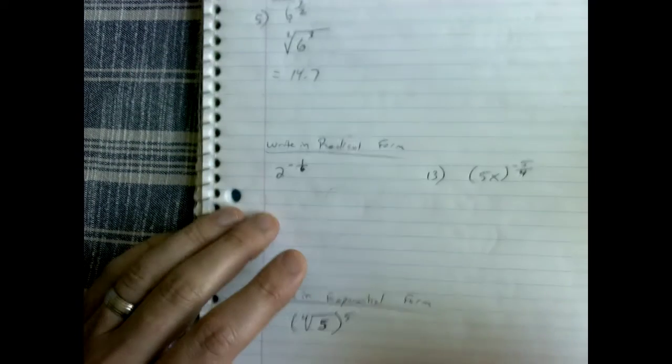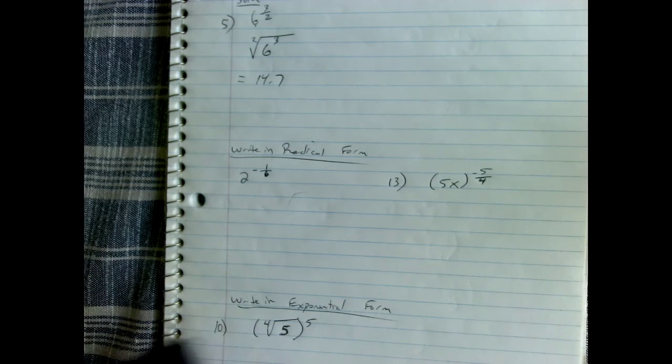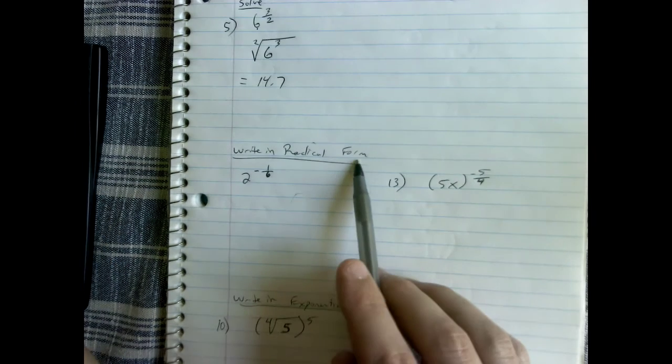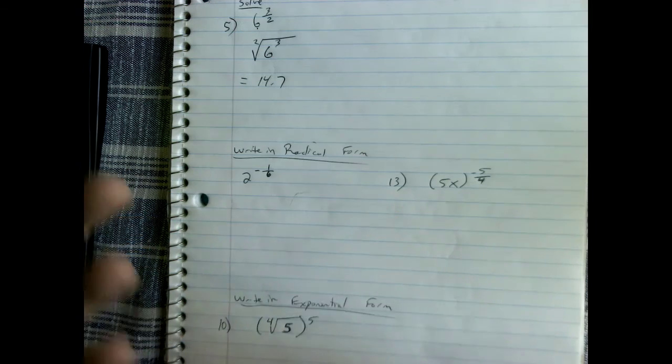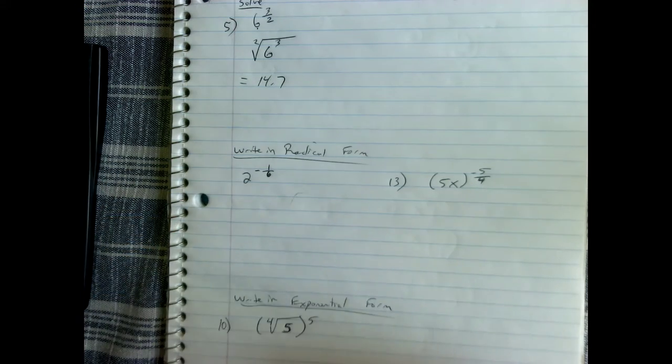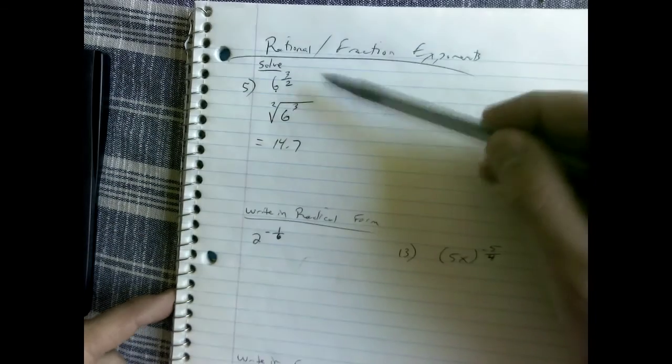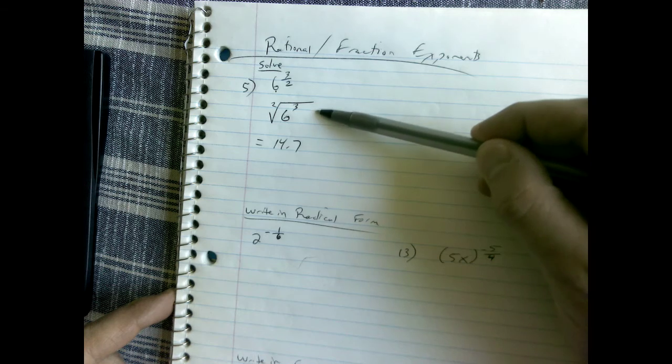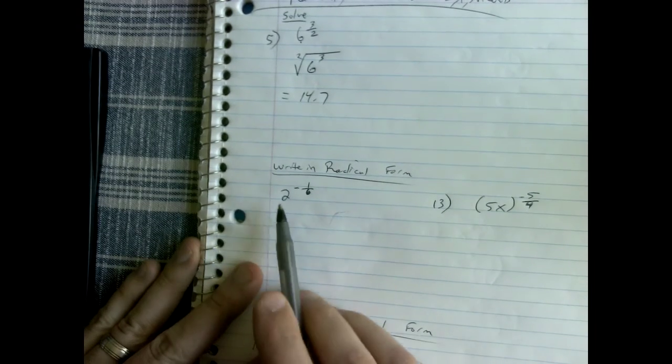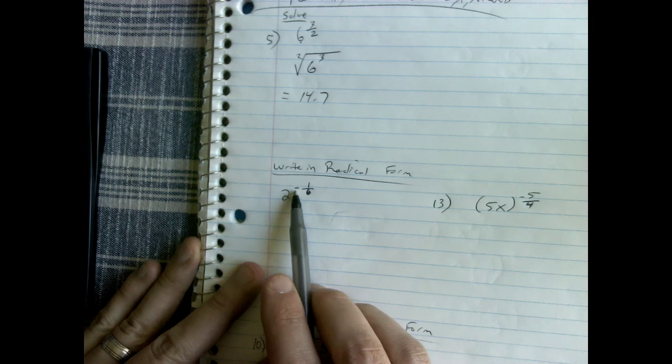Now, some of the questions ask you to have a deeper understanding of what it actually means. So it asks you to go from one form to the other. This one, they ask you to write it in radical form. They don't ask you what the answer is. They say, write it out how it should look like this. This would be radical form. This is an exact answer.